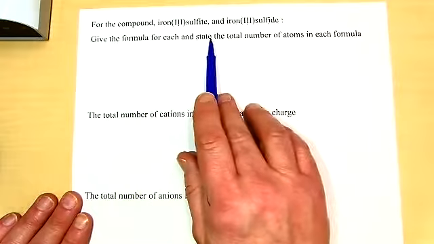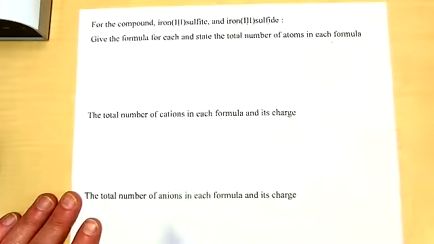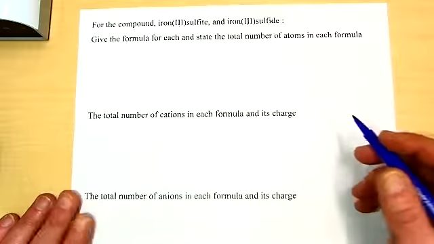For the compounds iron(III) sulfite and iron(III) sulfide, we want to give the formula for each and state the total number of atoms in each formula. That means we need to know a few things.